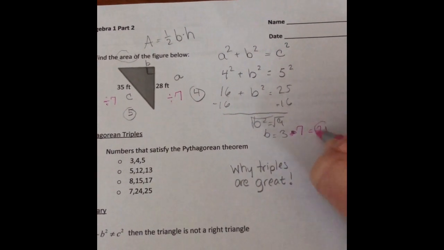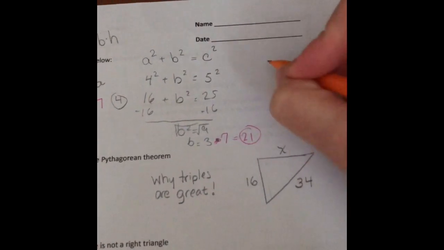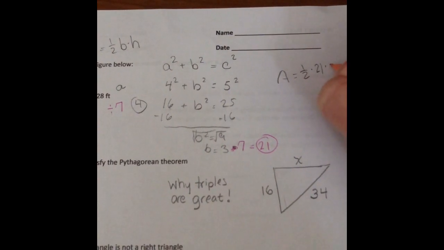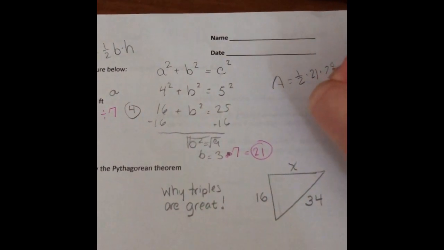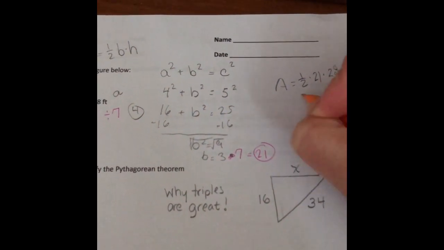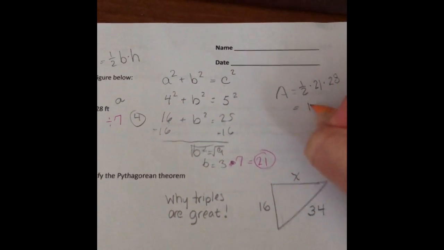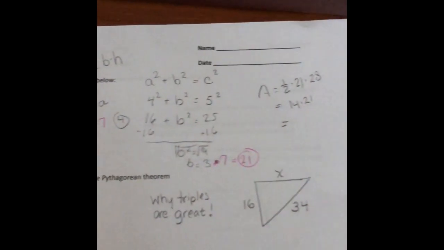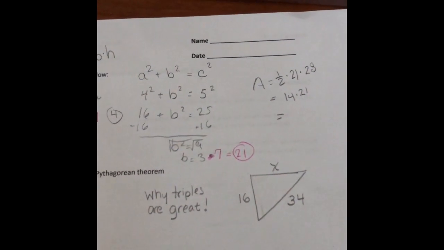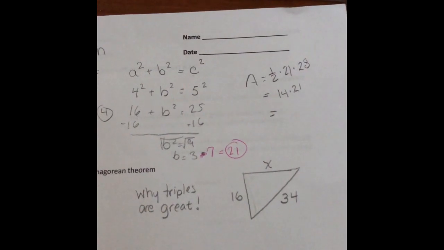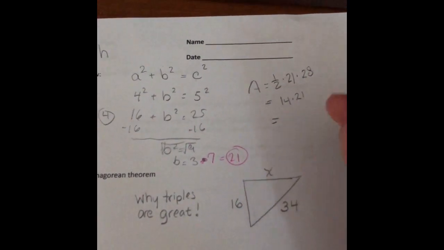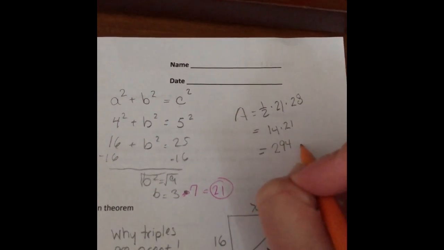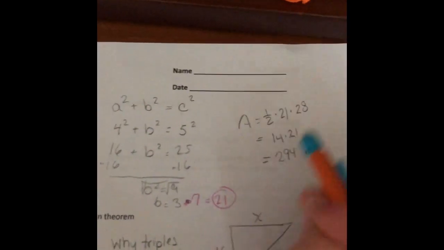Now to find the area, area equals half the base times the height. 21 times 28. I'll do half of 28 first, and then I will just grab the calculator to do 14 times 21. And I get 294 square units. Actually, it gives us feet, so it'll be square feet.